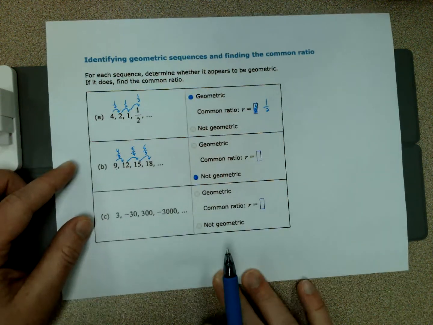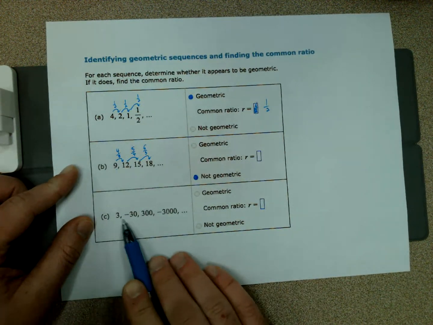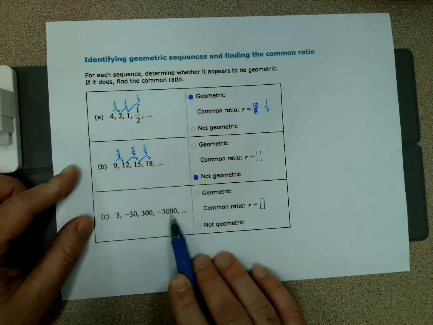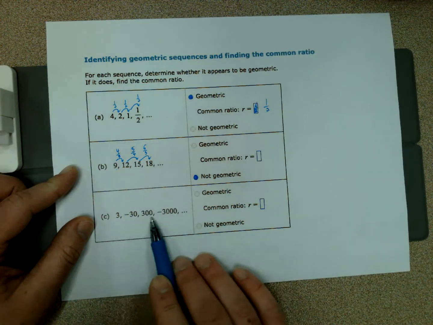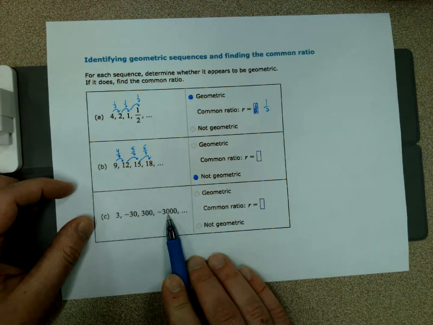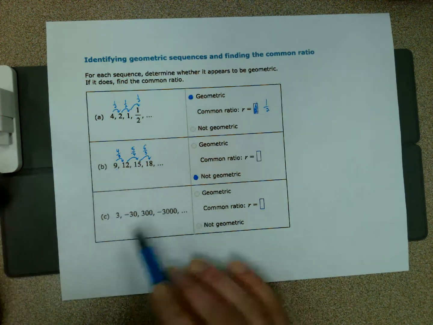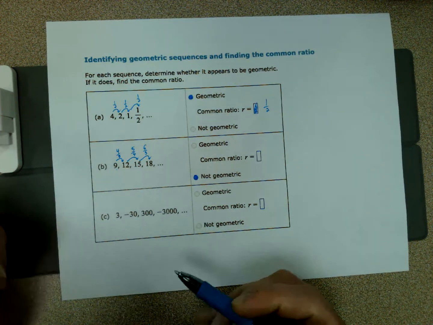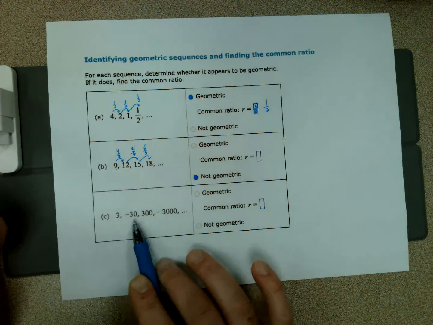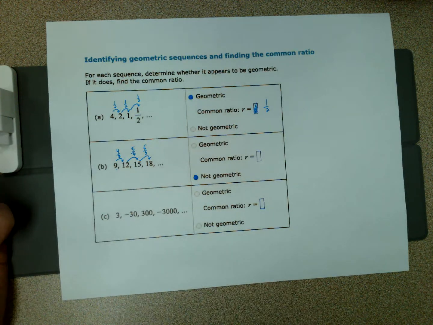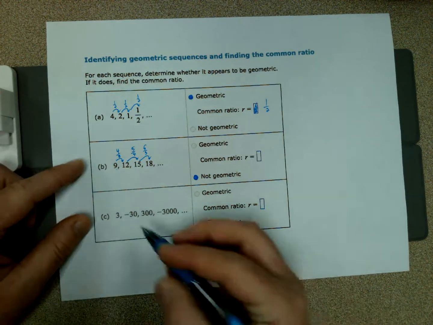All right, looking at this last one here, we have 3, -30, 300, -3,000. This pattern sometimes confuses people, and they think it can't work because how are you going to flip signs like that? And you still want to check it because this alternating pattern does have instances where it works just fine.